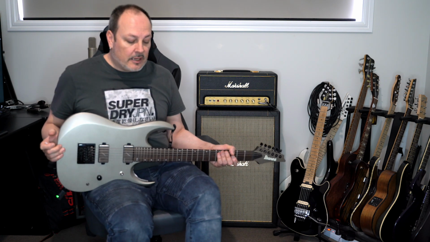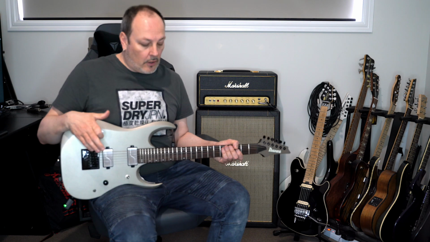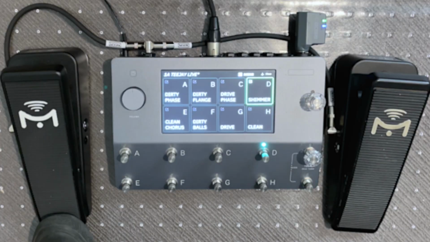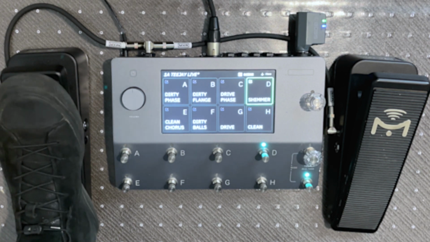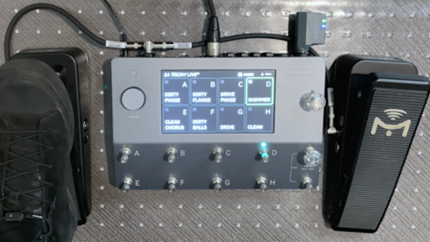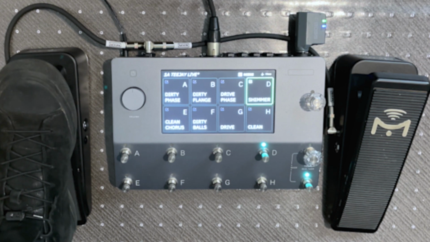I've got it set on my main clean tone, and with the expression pedal in the fully heel position, you can just hear it really subtly in the background. As I bring more of the expression pedal in, it increases the effects level, but also the length of the decay.